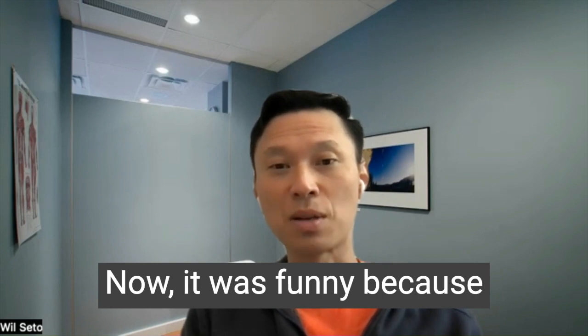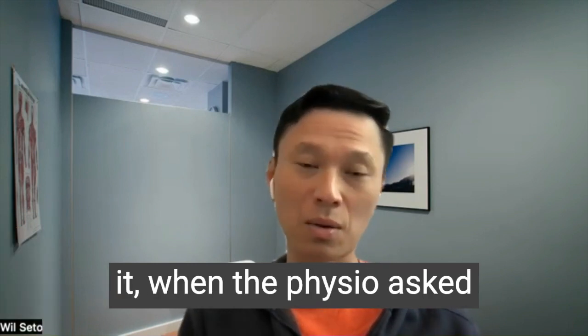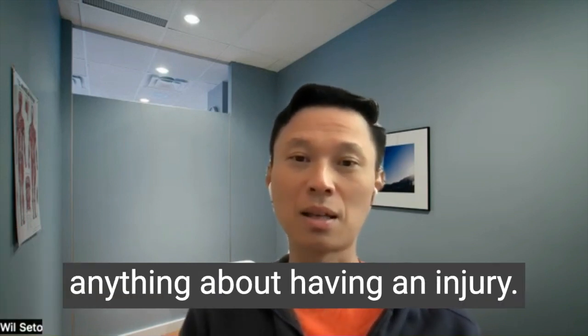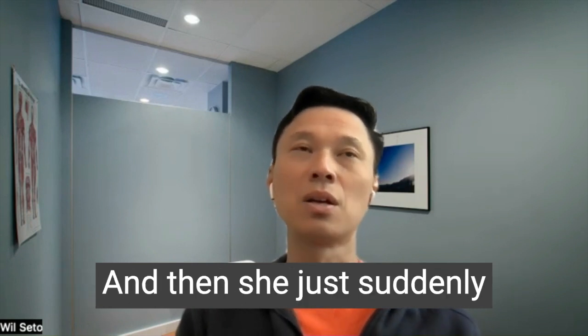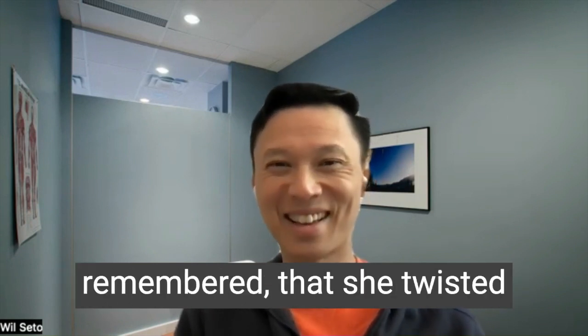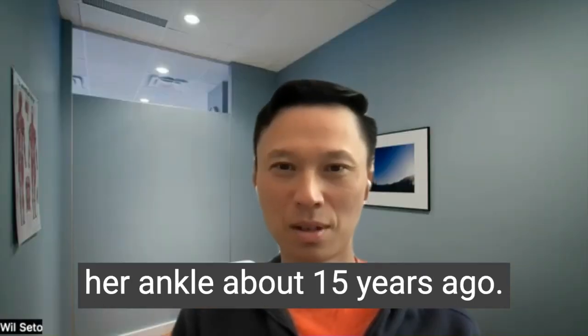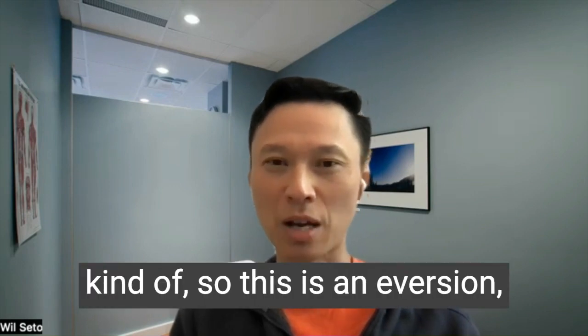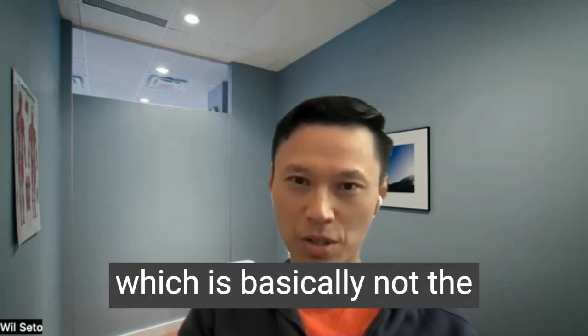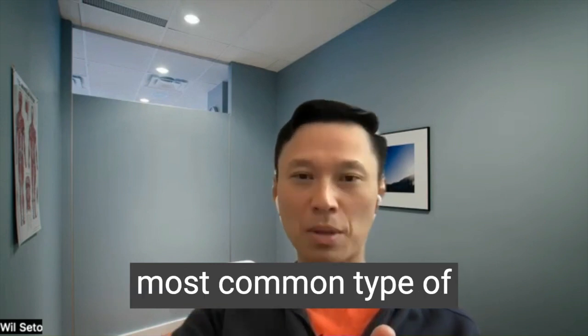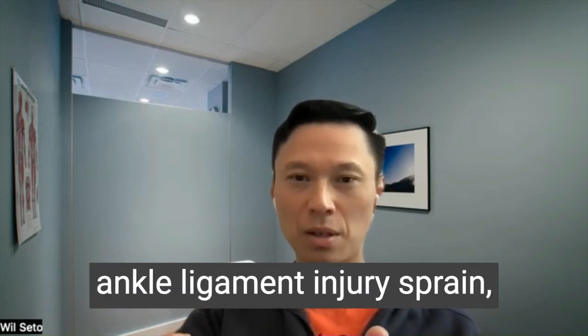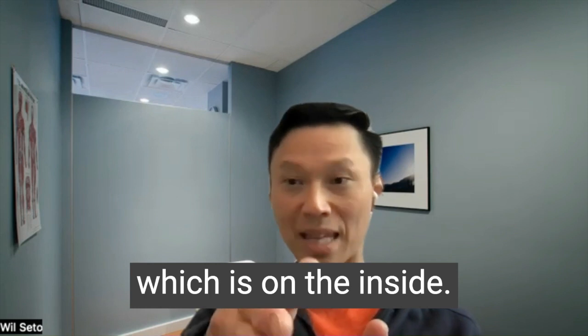It was funny because when the physio asked her about it, she didn't say anything about having an injury. And then she suddenly remembered that she twisted her ankle about 15 years ago. This was an eversion sprain, which is not the most common type of ankle ligament sprain, since it's on the inside.